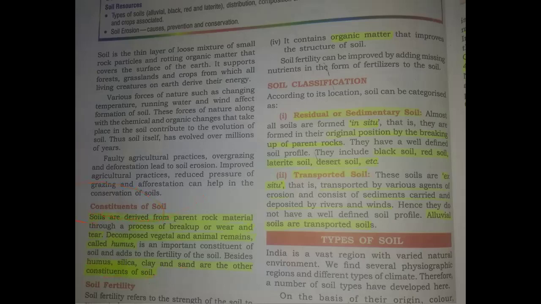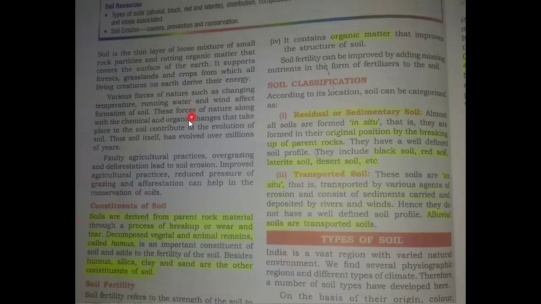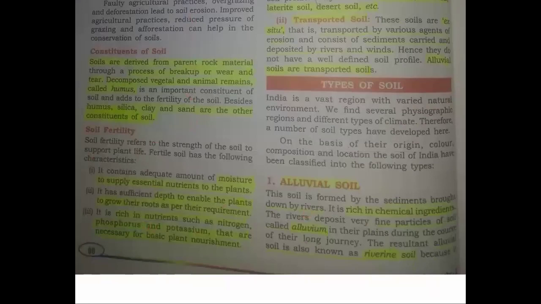Next, we have soil fertility. As you can see here, in the soil fertility, first point, it contains adequate amount of moisture to supply essential nutrients to the plants. It has sufficient depth to enable the plants to grow their roots as per their requirement.